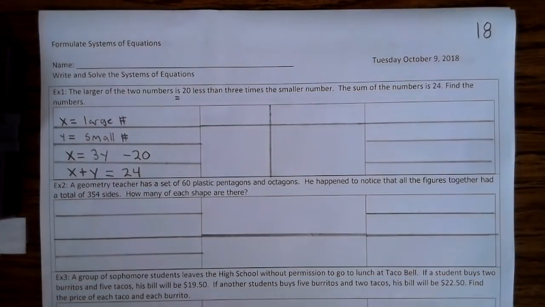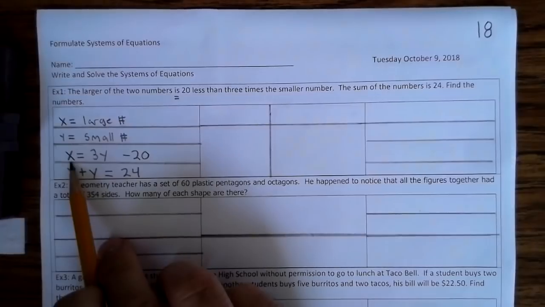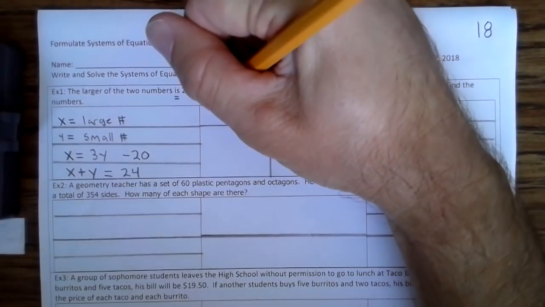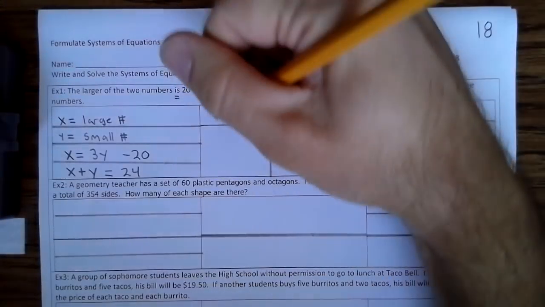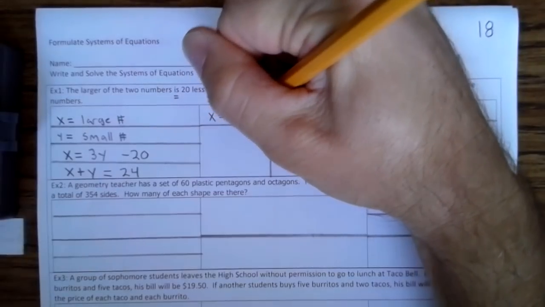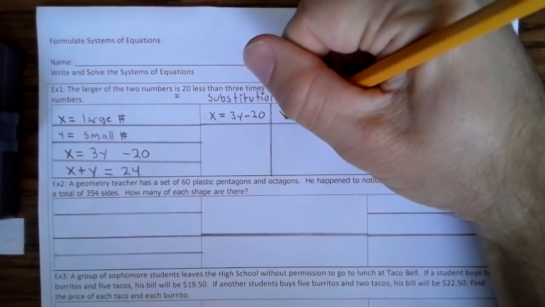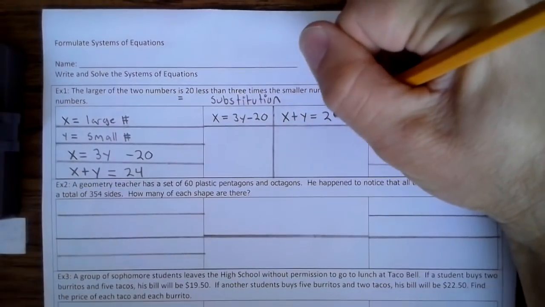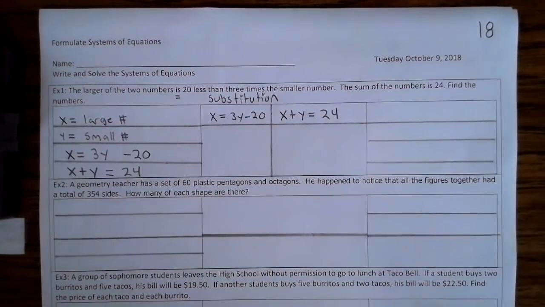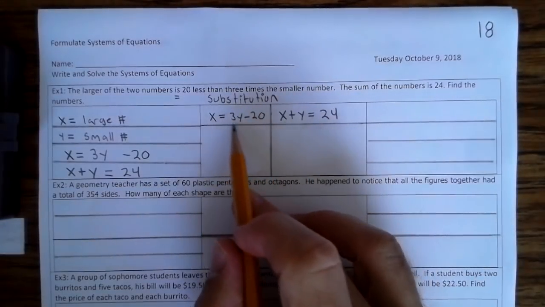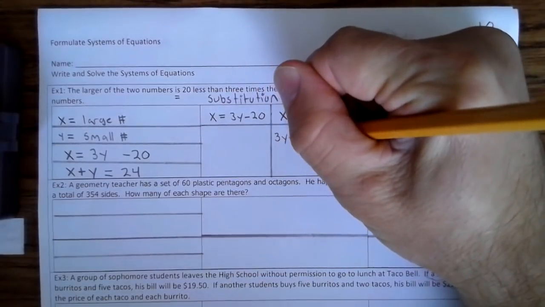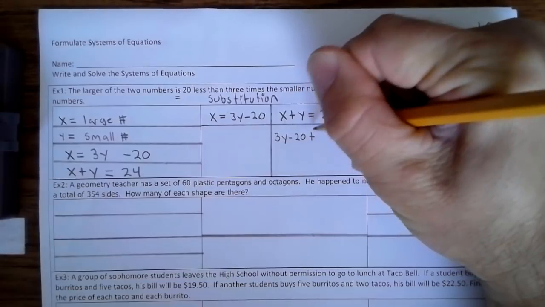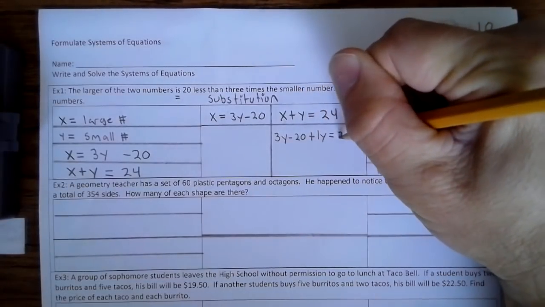All right, so at this point we have to decide how we're going to solve. In this case, I say we solve by substitution because we have the variable solved for. So we write both the equations, x equals 3y minus 20, and x plus y equals 24. Now, substitution means that x is all 3y minus 20, so we're going to substitute that in for x. So that's 3y minus 20, plus I'm going to go ahead and put a 1 in front of the y equals 24.